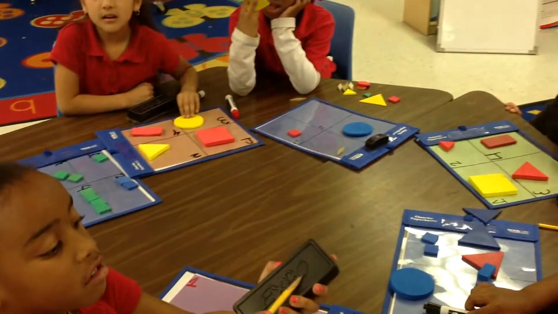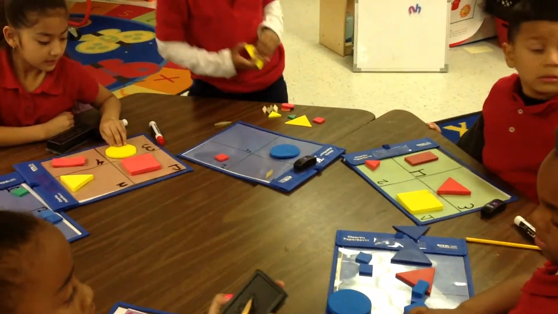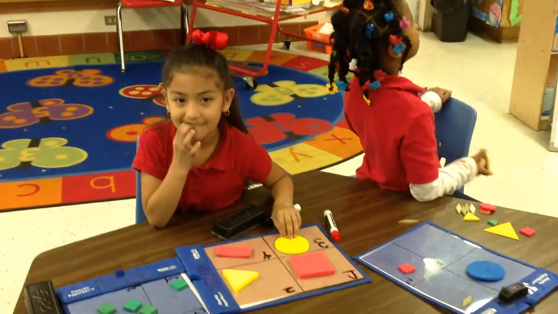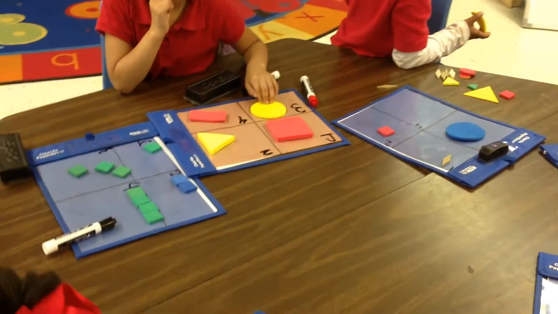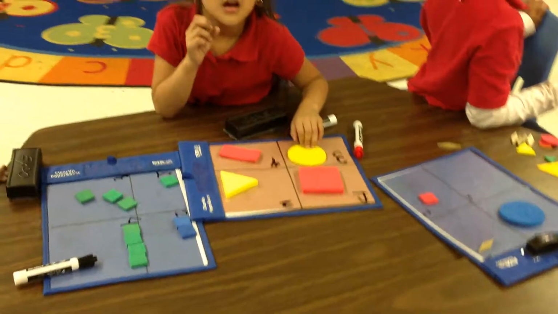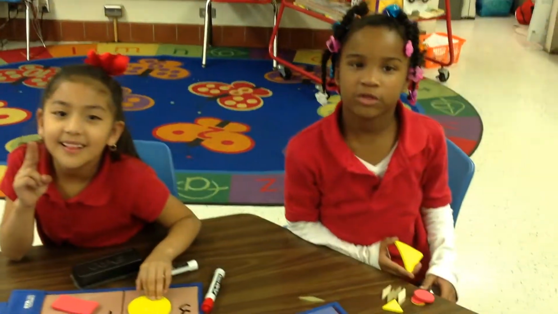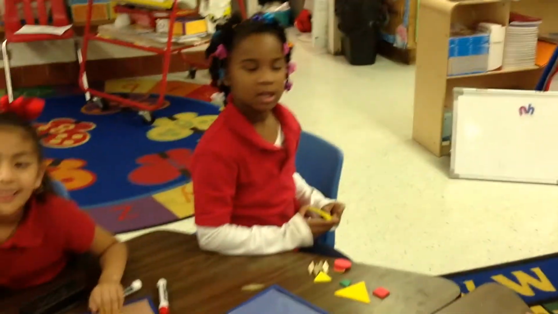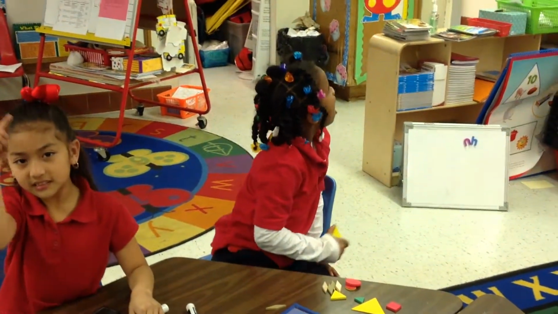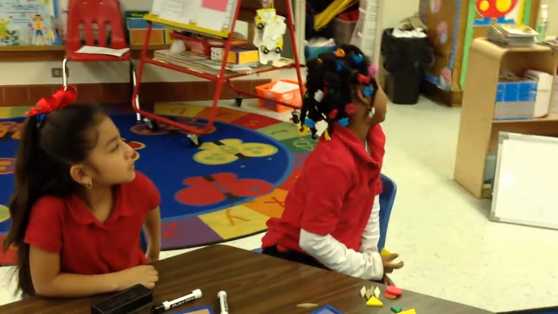Okay, can you think of another number that reminds you of a shape? A 3. Okay, how does a 3 remind you of a shape? Because it kind of looks like an oval shape.